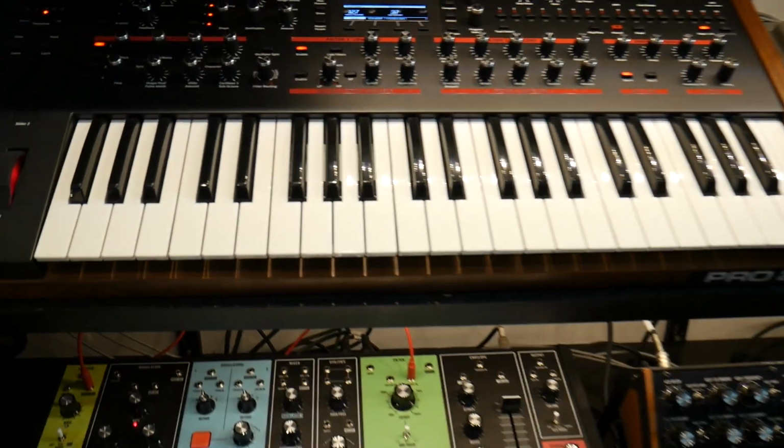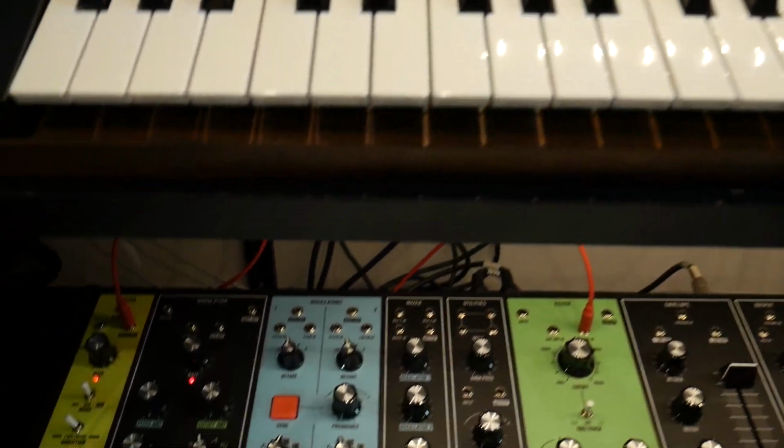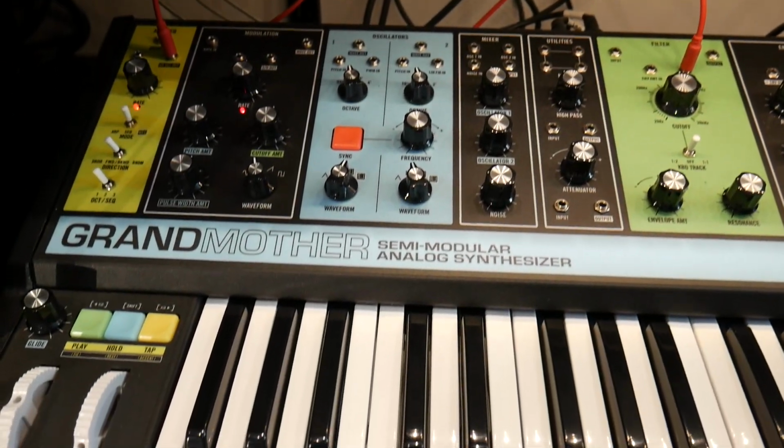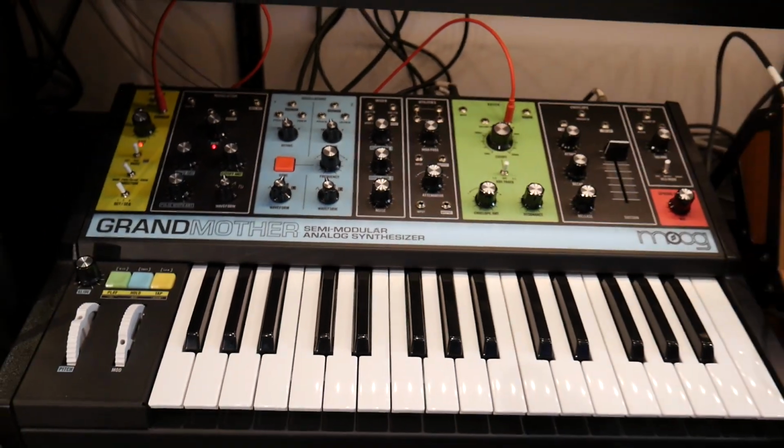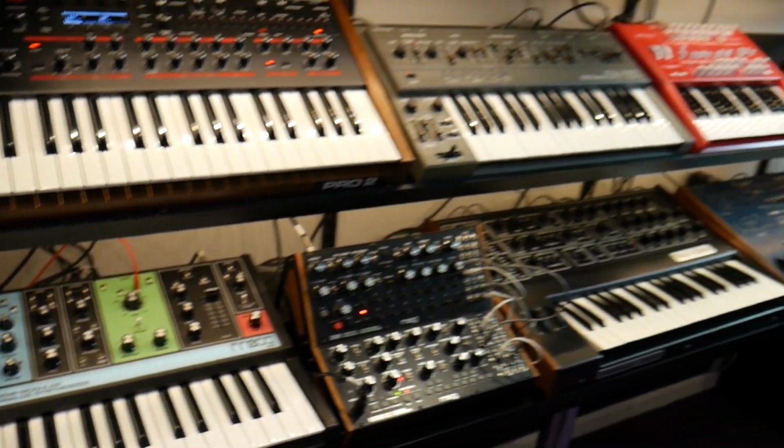Grandmother. Yeah, it's a semi-modular Moog, I should say. So again, I haven't had that long, really. I've probably had it about a year. So I haven't really got to grips with it just yet, but it's something that's quite inspirational and kind of new to me. So that's really cool.